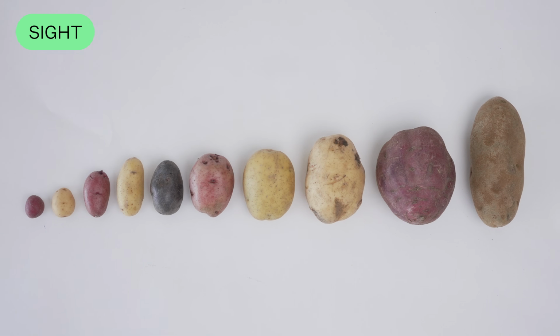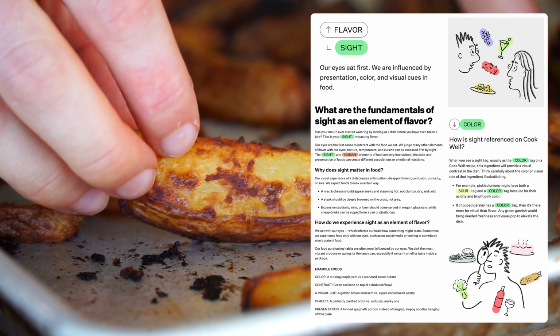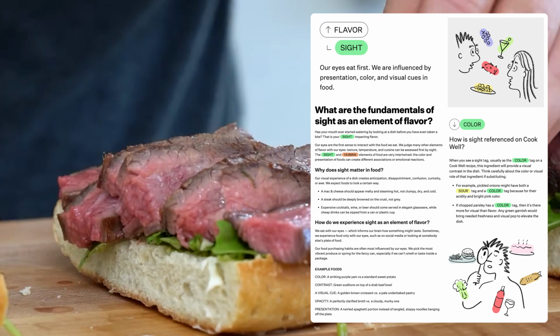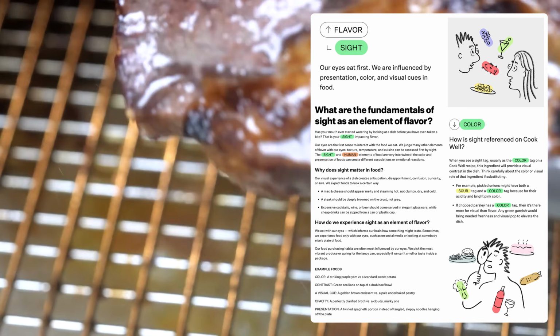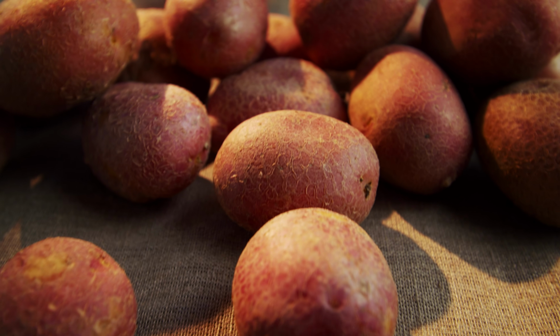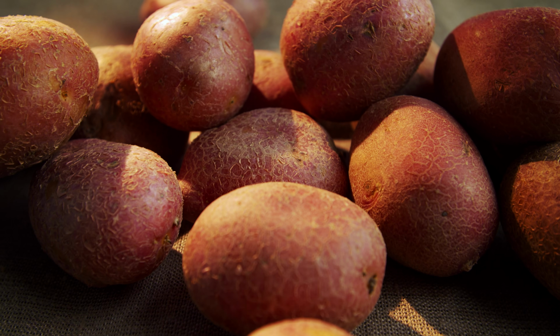Next up is sight, and when choosing a potato variety to cook with, sight should not be overlooked. Our eyes are the first sense to interact with the food we eat, and we judge many of the other elements of flavor with our eyes. The texture, temperature, and cuisine can be assessed first by sight. And when it comes to potatoes, this is an important characteristic to consider.